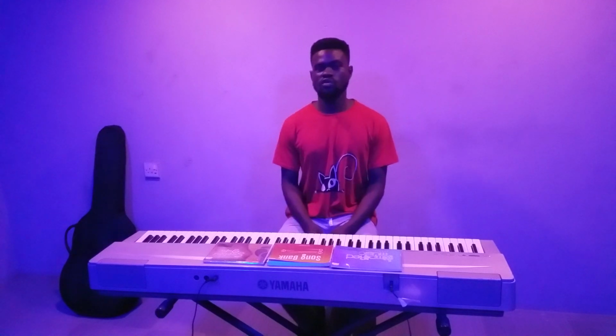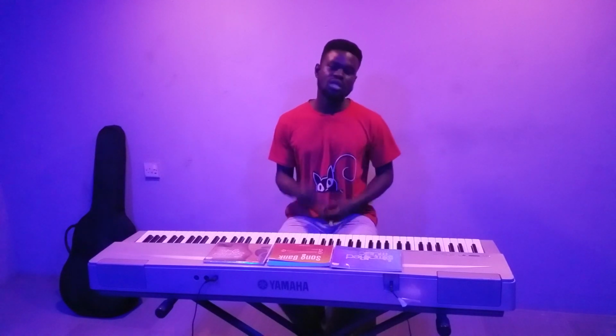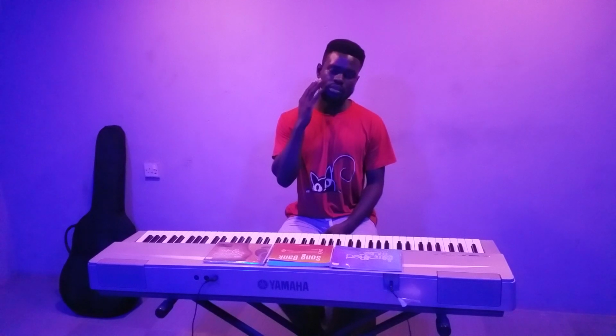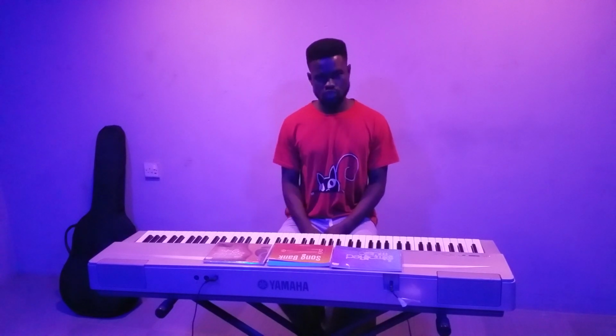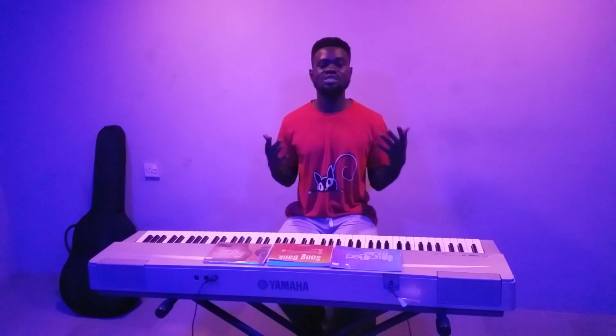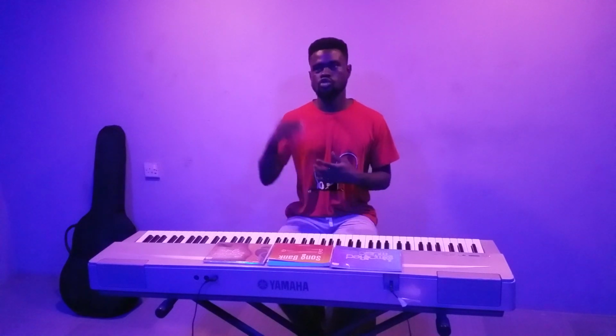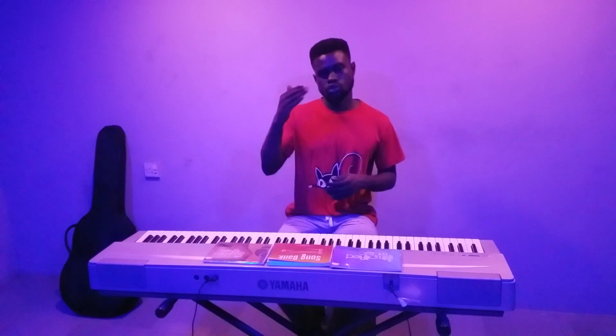The interval of a minor third below that note is 1.5 tones, which is basically 3 semitones in music. So you're just dropping down 3 semitones. Dropping down 2 tones is a major third below.